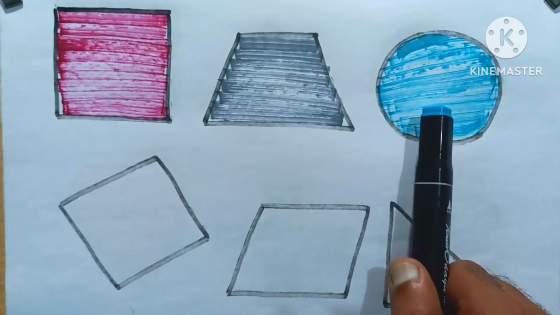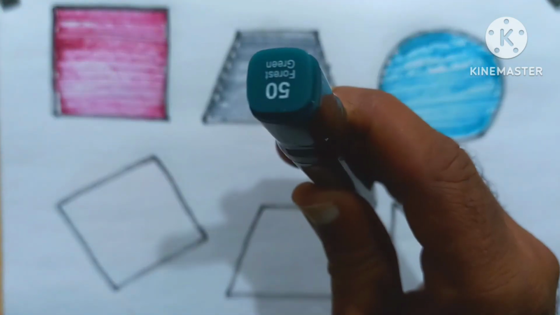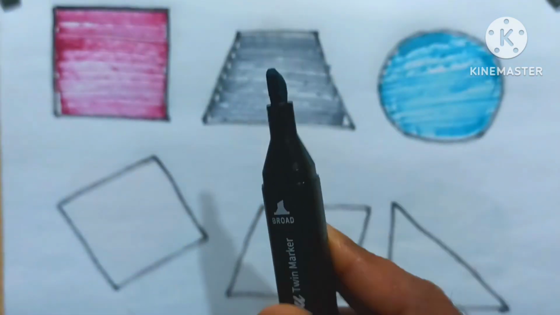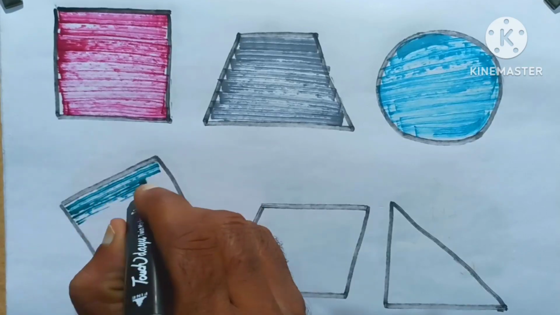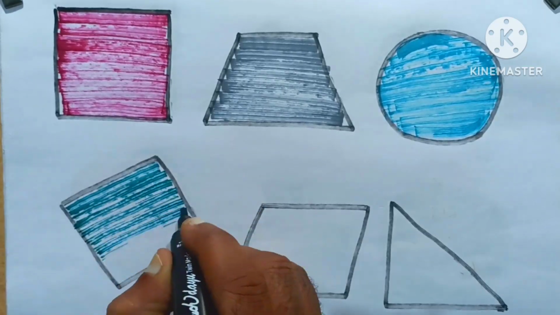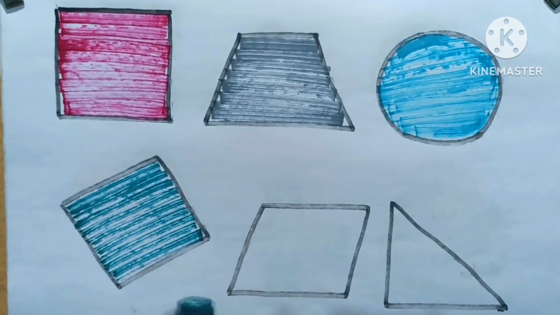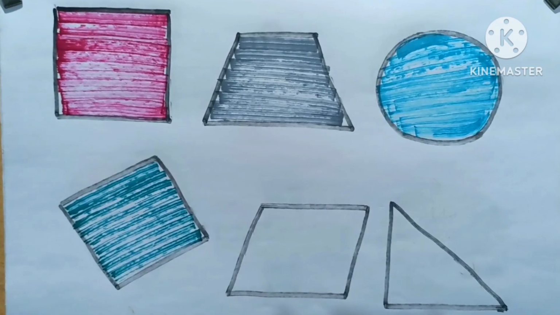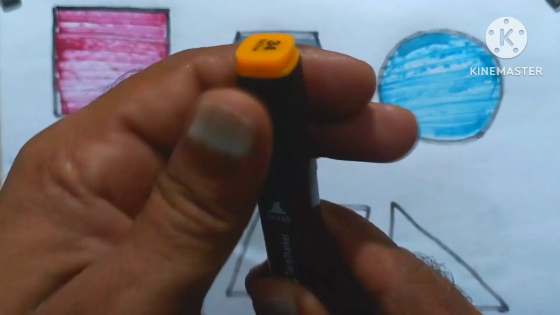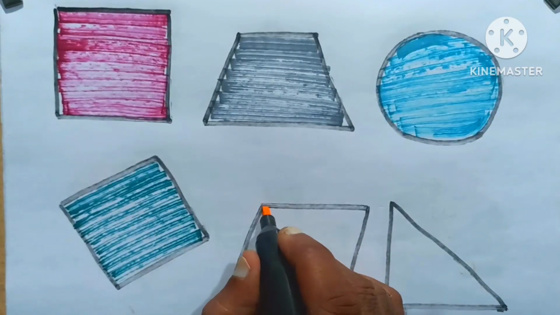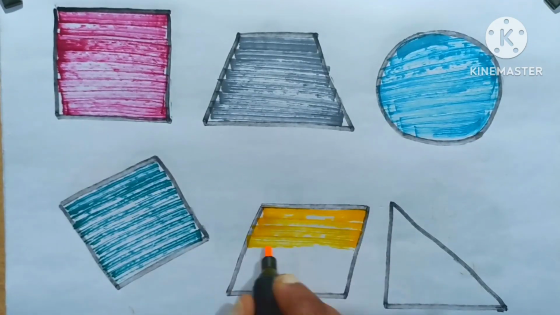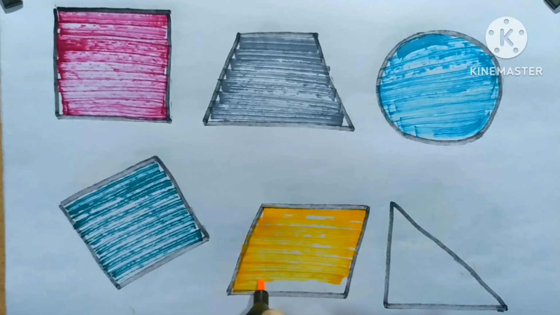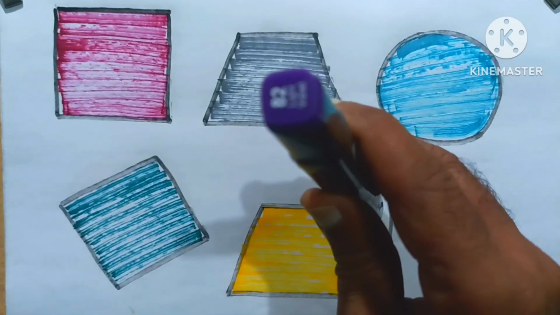Peacock green color, forest green color, yellow color, light violet color.